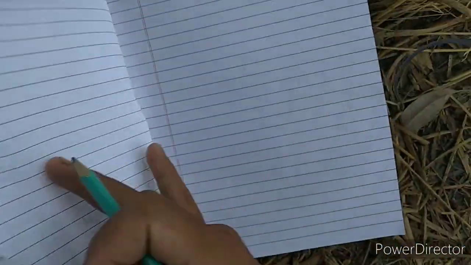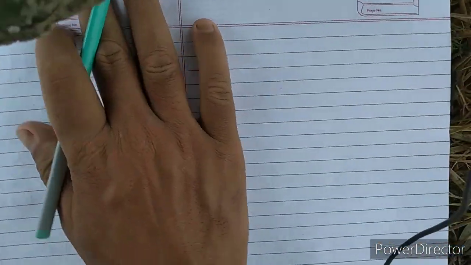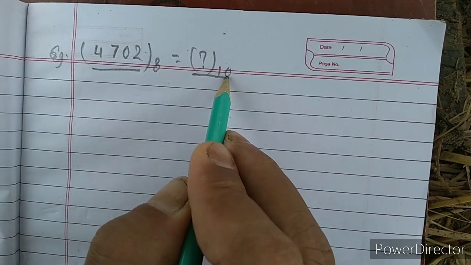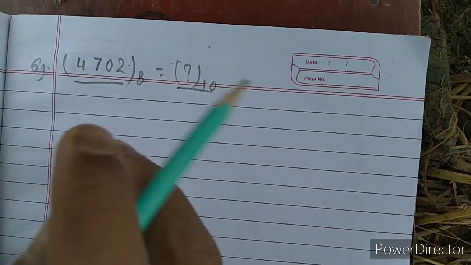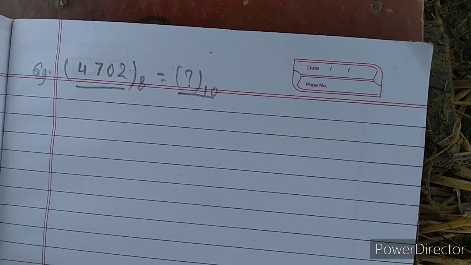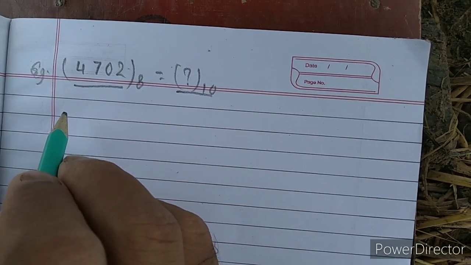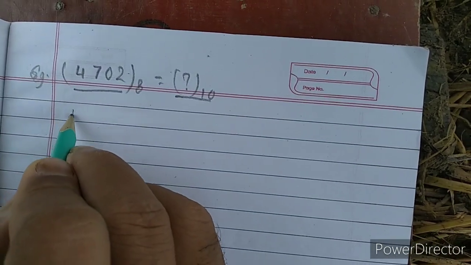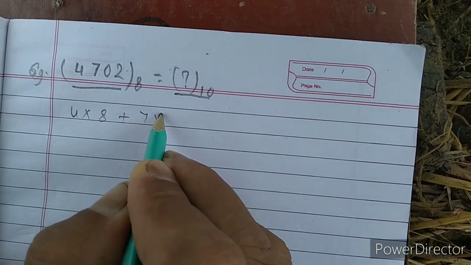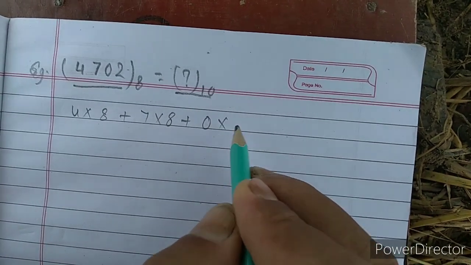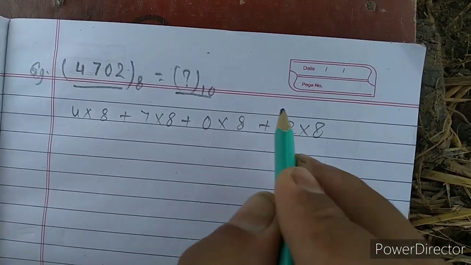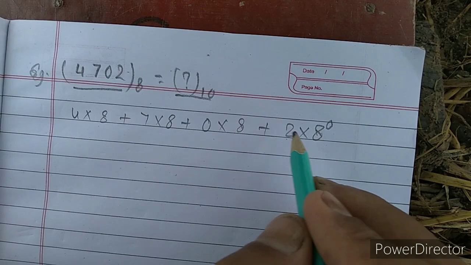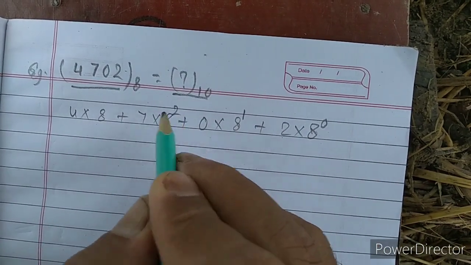The same way from octal to decimal, I'm going to write another question here. Here octal is given, or any other number system is given, and it asks what? Decimal number system. So for this also we must multiply by the base number. So we must multiply by 8. In this way also you can do it either horizontally or vertically, like 4 into 8 plus 7 into 8 plus 0 into 8 plus 2 into 8. So you must again give the power to that multiplier, like 8 power 0, 8 power 1, 8 power 2, 8 power 3.